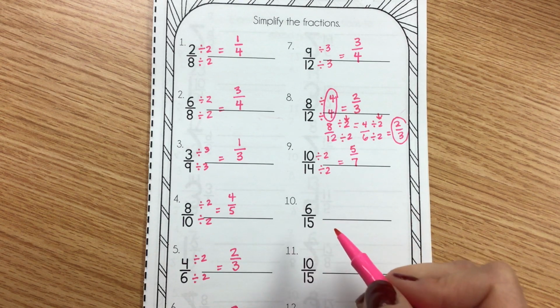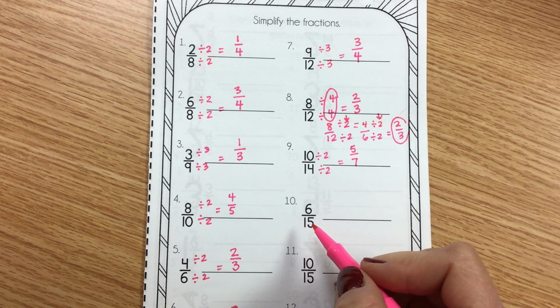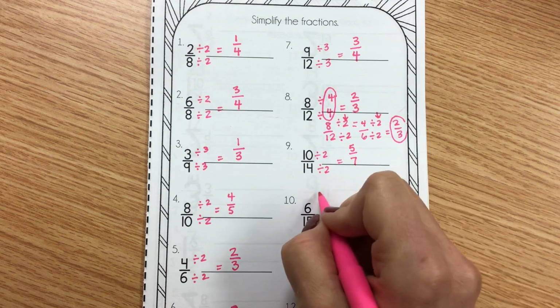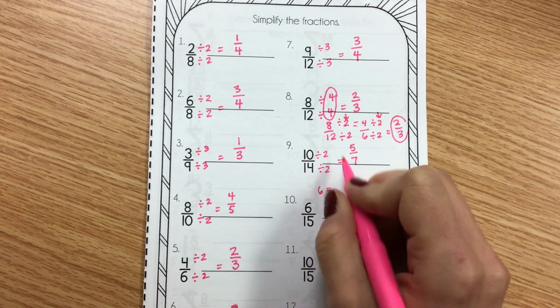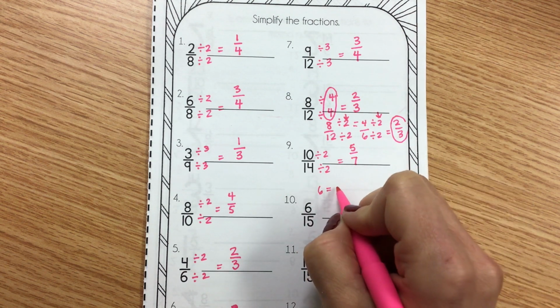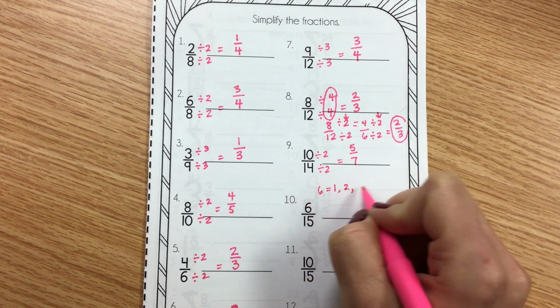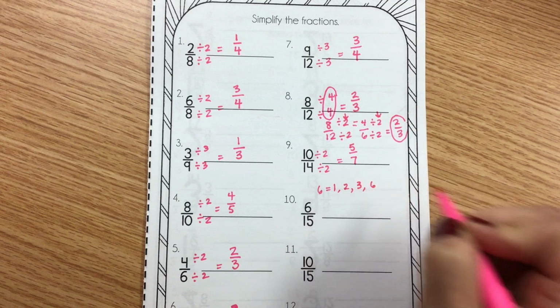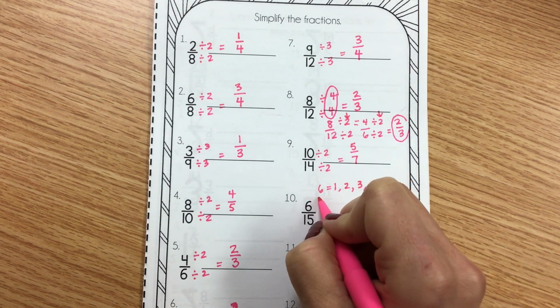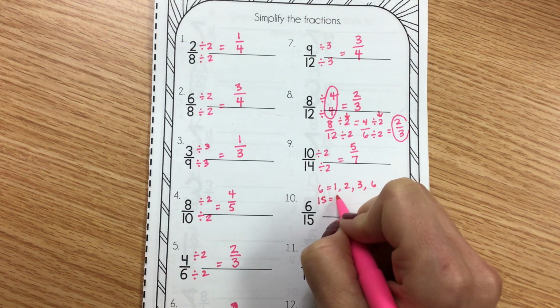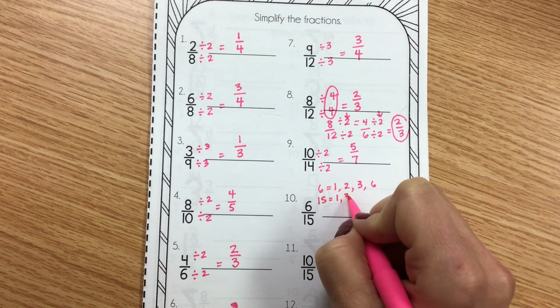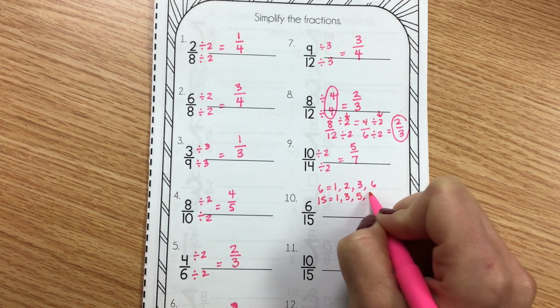6/15. Well, what goes into both 6 and 15? If I listed out my factors of 6, which is what we're doing here, we're pulling out a factor, I would have 1, 2, 3, and 6. My factors of 15, that means the numbers that you multiply together to get 15, are 1, 3, 5, and 15.